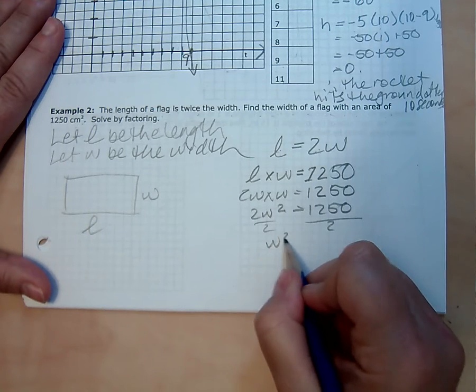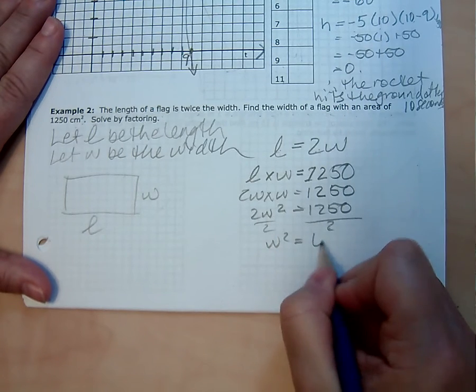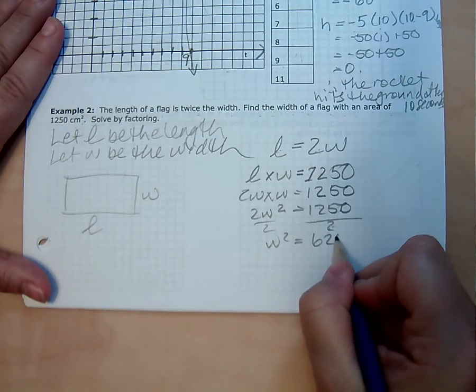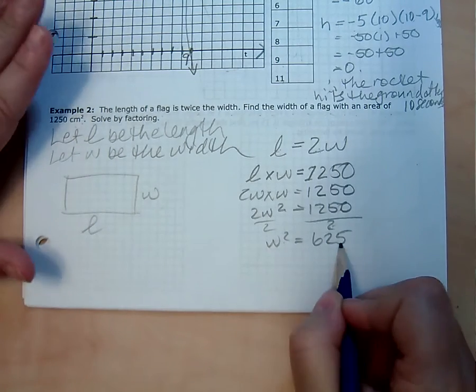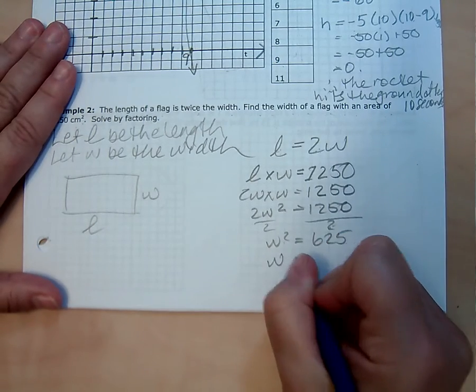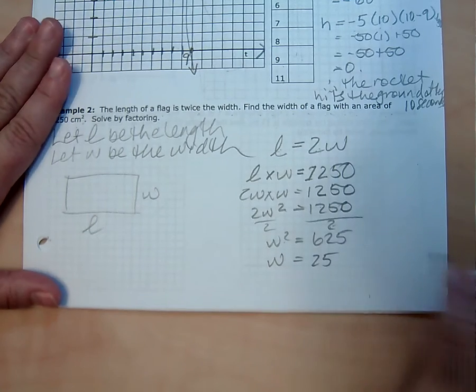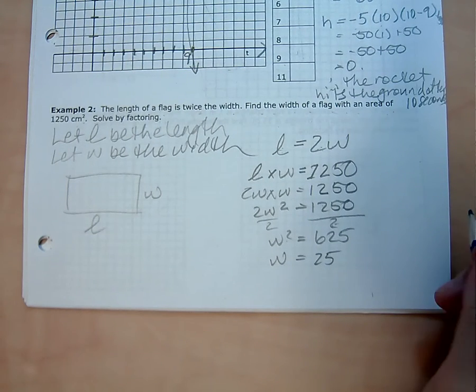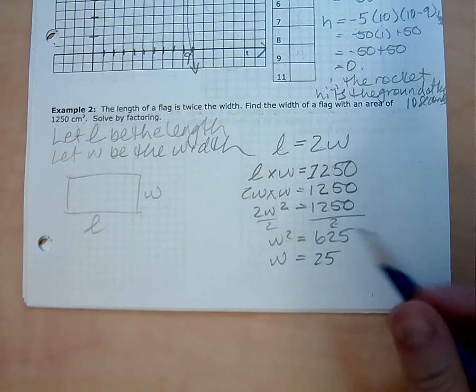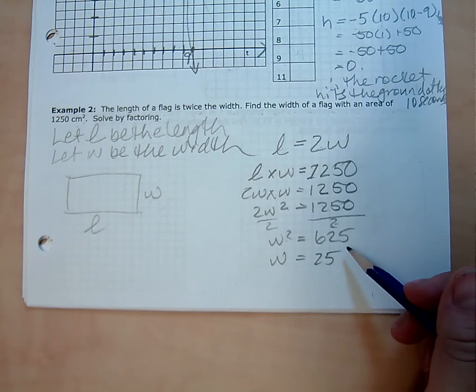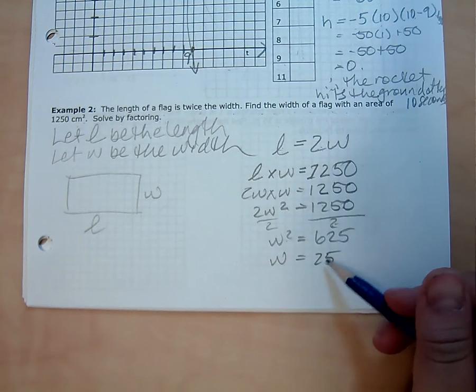And then divide both sides by 2. We have W squared equals, 2 into 12 is 6, 2 into 50 is 25. And the square root of 625, if you do not know, is 25. You'll notice W squared equals 625.